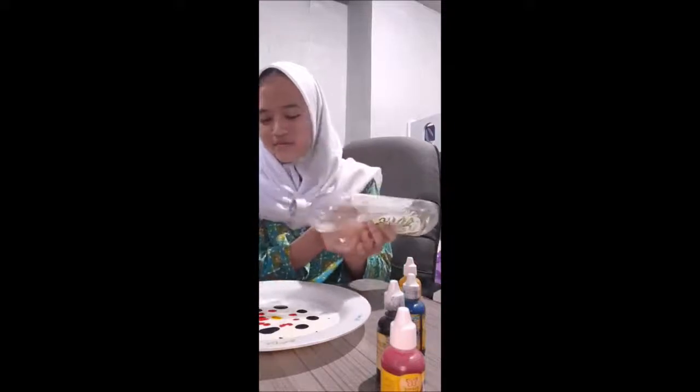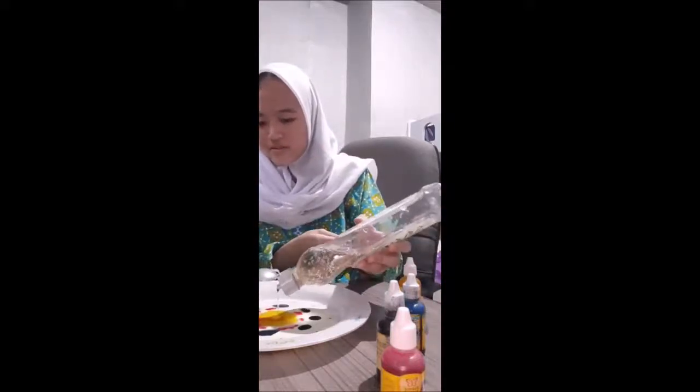The last step is to pour the dish soap in the center.